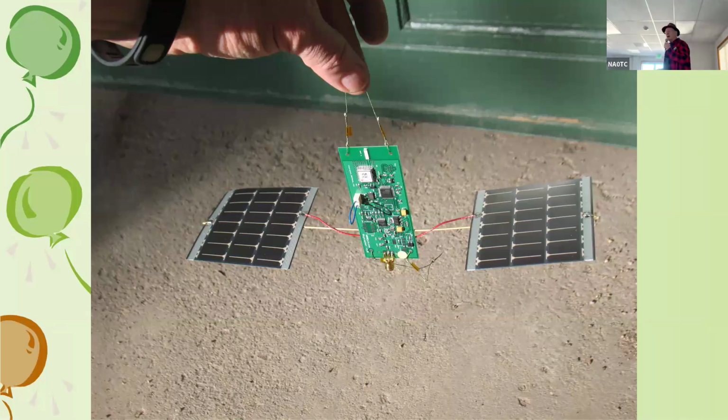And then for a transmitter, this is a unit that's built by Bill Brown down in Huntsville. It's solar powered, 2 solar cells. It has an Arduino ARM processor on it, and they use the trick of just oscillating the pin on the processor.